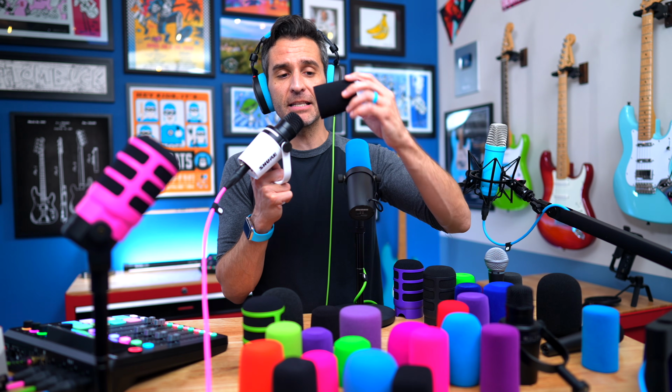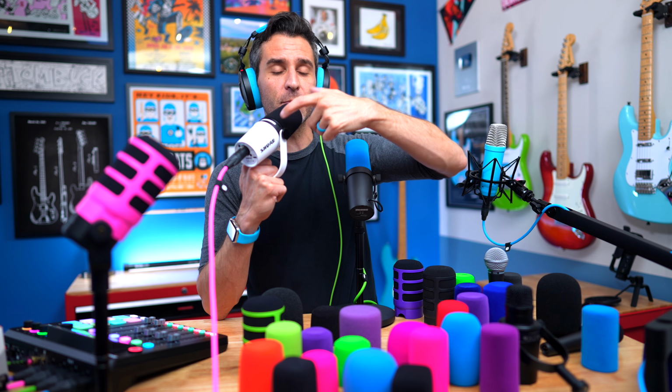And then the MV7 Plus did come with a slightly improved windscreen. It's a little bit bigger. It's not any thicker, but it's a little bit bigger. I talked about this in my MV7 Plus review. It helps reduce plosives a bit. So sometimes you really need one to make your microphone sound good. And I'm kind of surprised Shure hasn't jumped on the chance to make their own custom windscreens more.